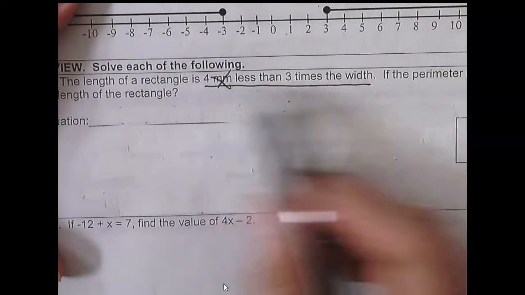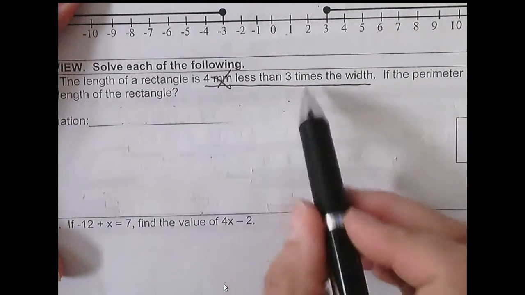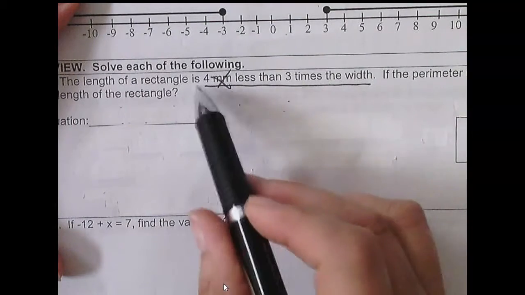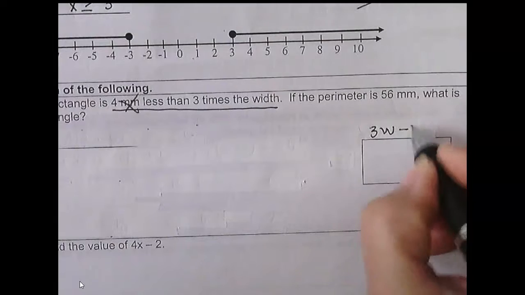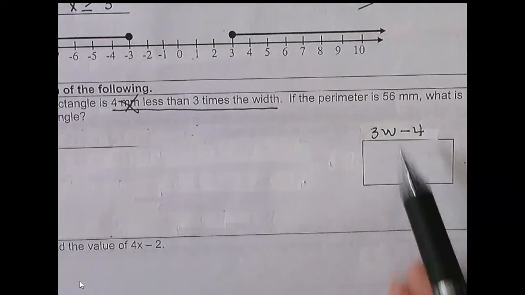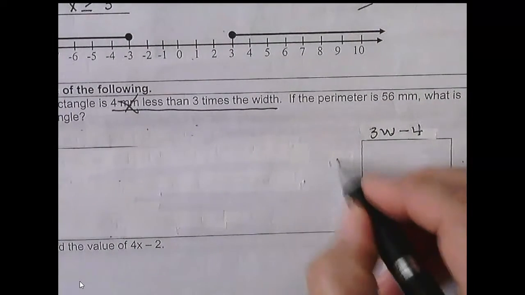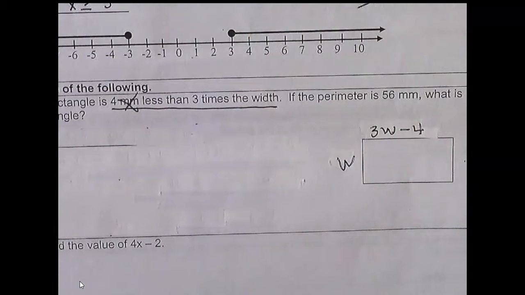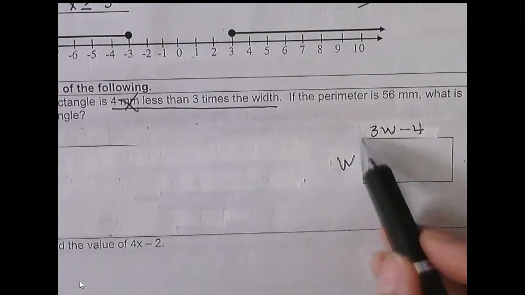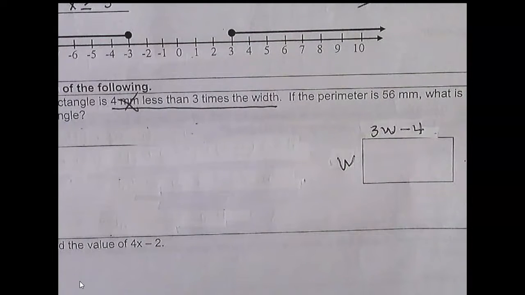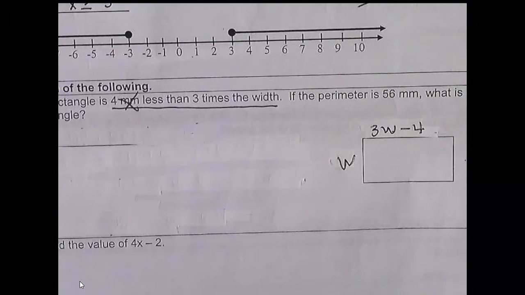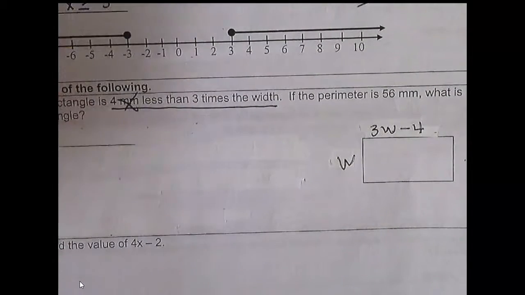So I'm going to translate that out. That's going to be 3 times w minus 4. So I'm going to go ahead and write that over here. 3 times w minus 4. If we're going to use w, you're going to have to make this also w. You can only have one variable, you can't have two. So the length stands for 3w minus 4, and the width stands for w. So we're going to go ahead and write the equation. I can actually write it two ways. I can use multiplication or addition. I'm going to probably use both.